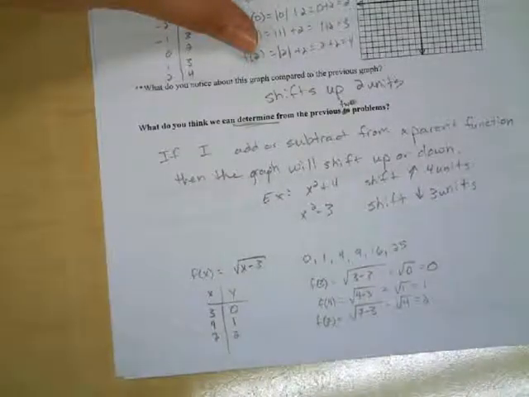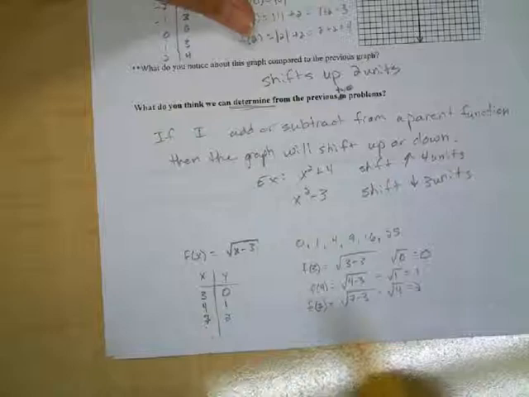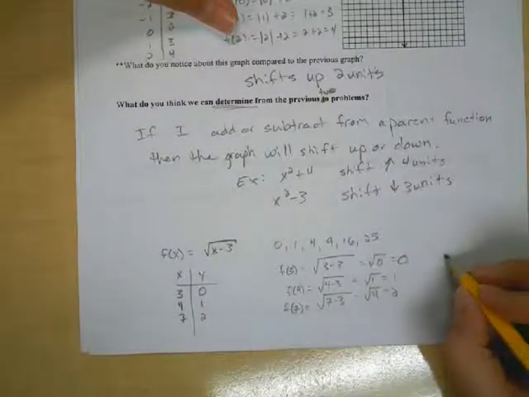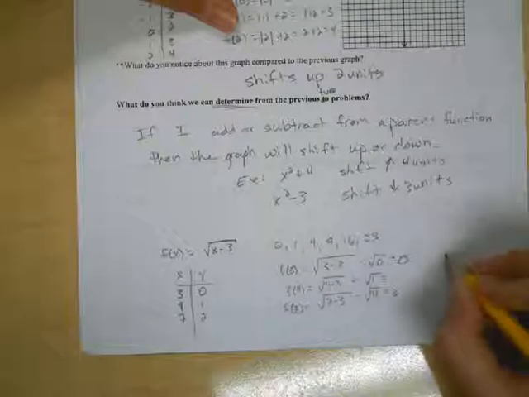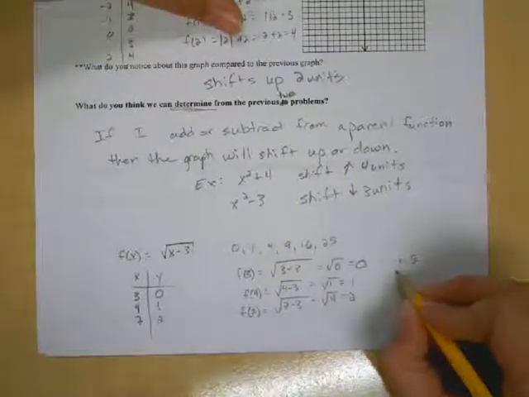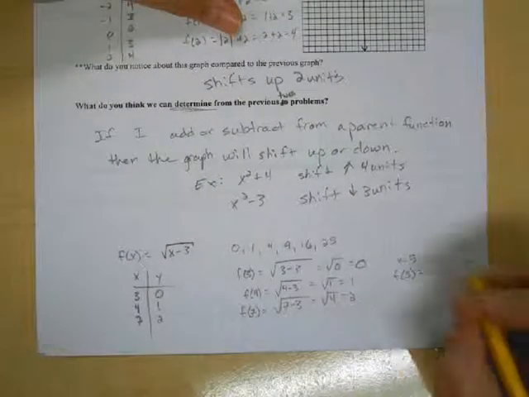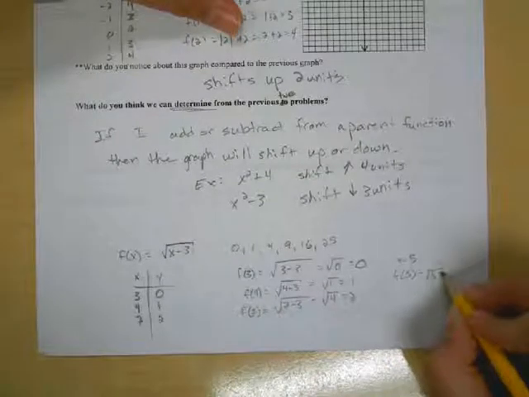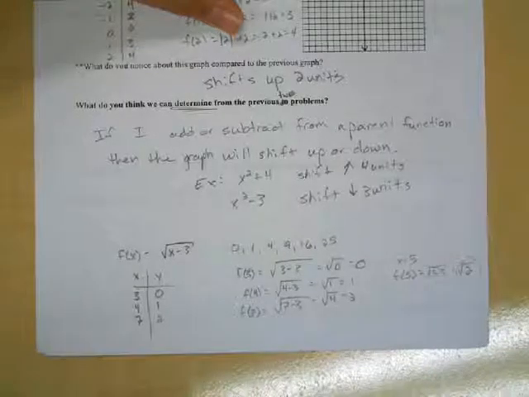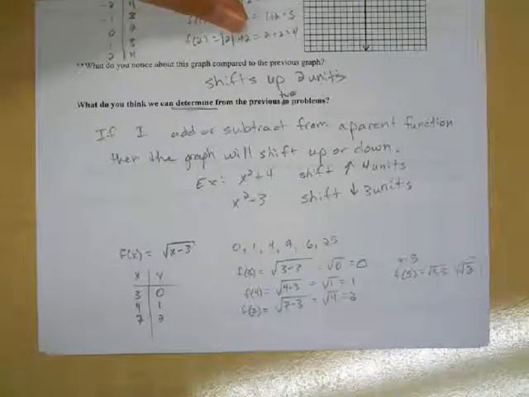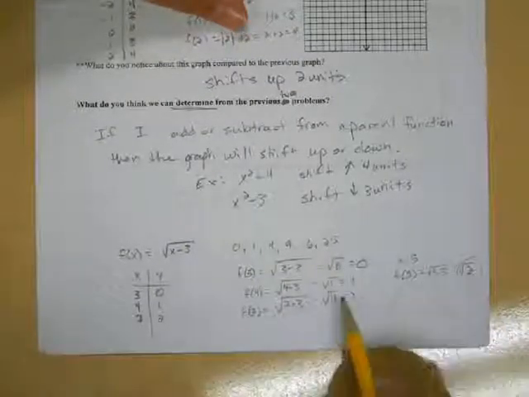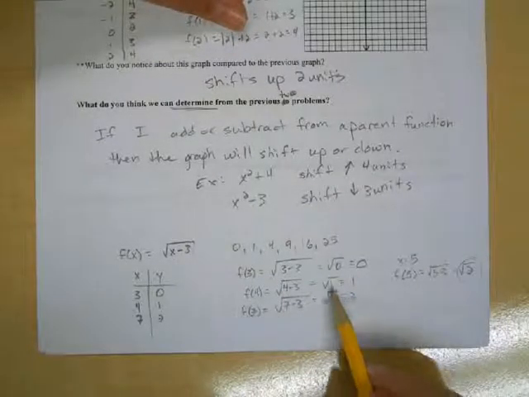So you want to pick x values so that you end up with this perfect square. Because what you don't want to do is, say I did x is equal to 5. So I want to do f of 5. Well, I'm going to get the square root of 5 minus 3, which is the square root of 2. I don't want to try to graph the square root of 2. It's going to be some nasty little decimal. It's not really something I want to have to graph if I don't have to. So instead, I'm going to make nice pretty numbers so that this number right here keeps giving me perfect squares.